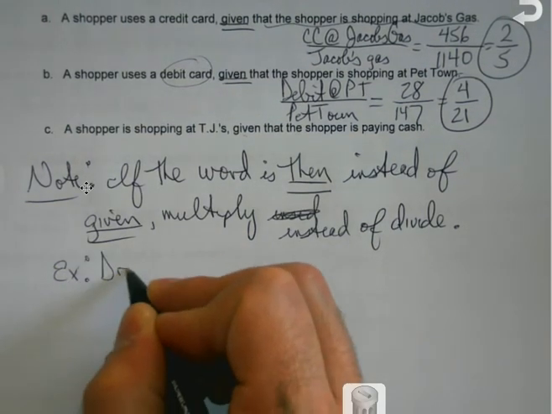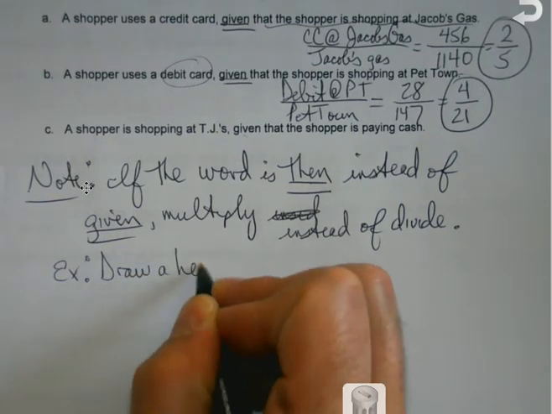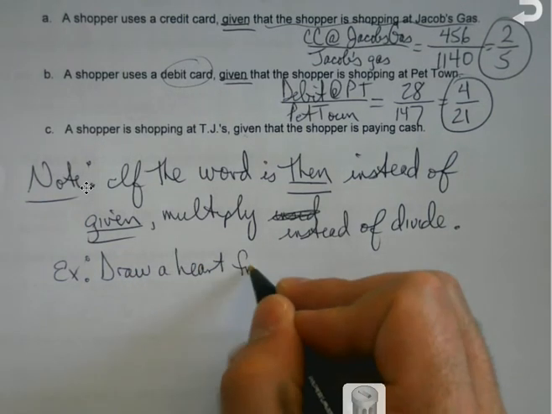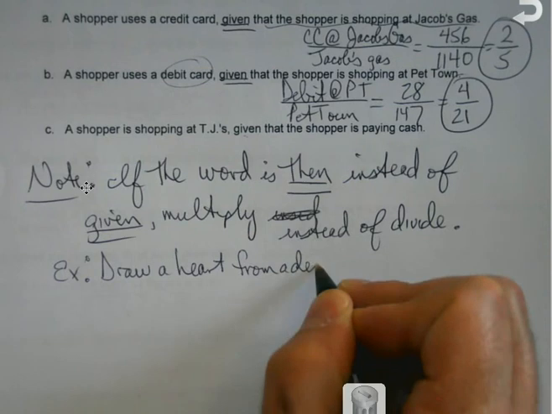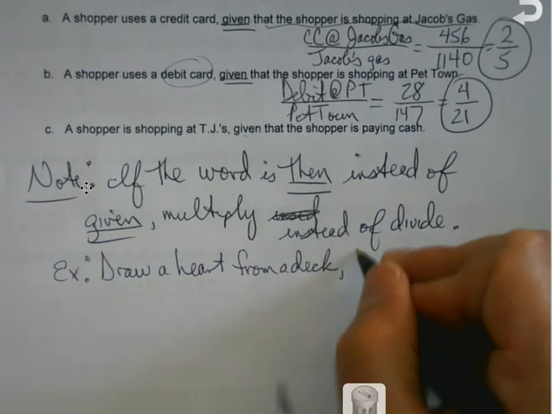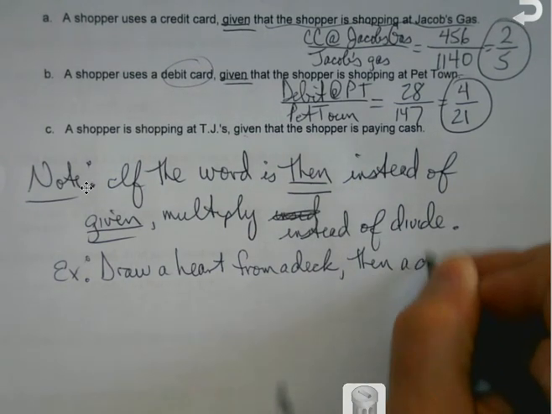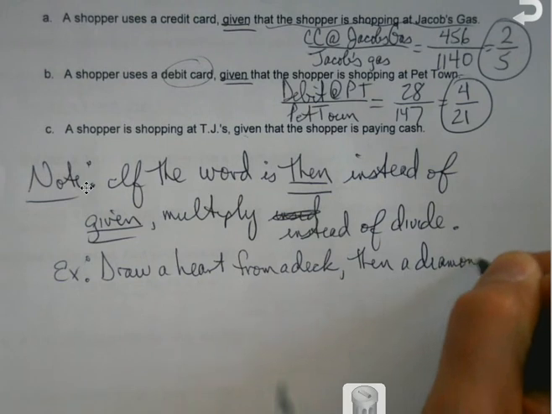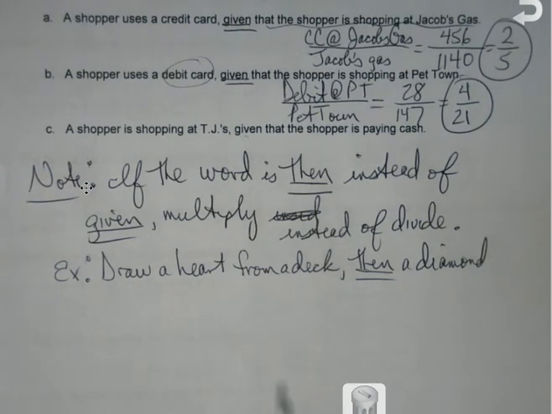Let's say you get something like draw a heart from a deck of cards, then a diamond. Okay, my word changed up. It doesn't say "given," it says "then." So what do I do? Well, what we're going to do here is we're going to do the two things separately, and we're going to multiply them together.